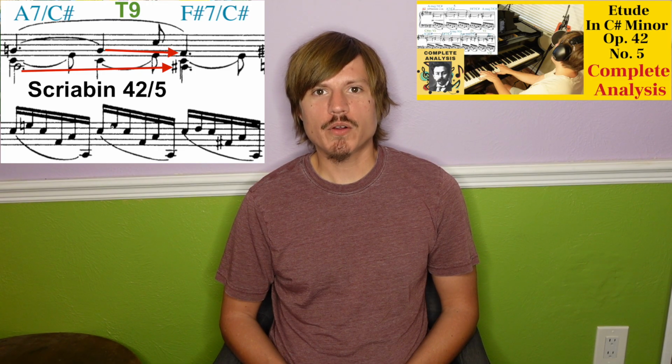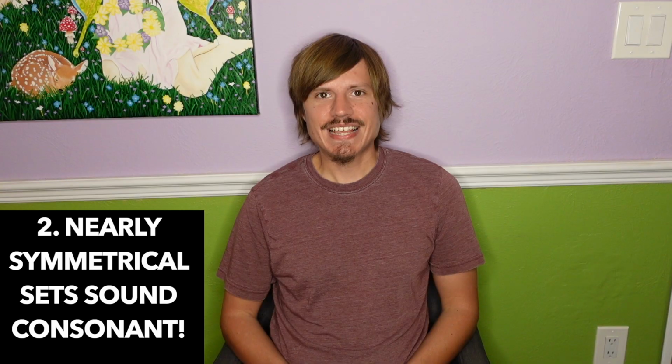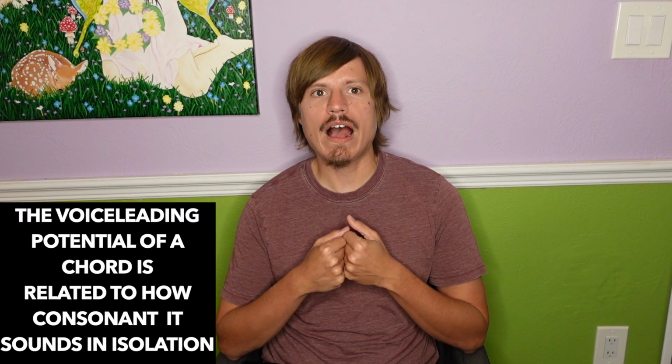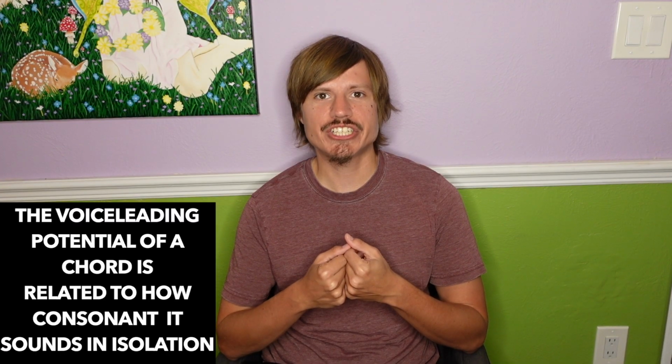There are so many ways to apply this concept in your own music, which we'll be demonstrating in the next episode with examples. The other big takeaway is that nearly symmetrical sets sound consonant. They're some of the most prominent sets used in music. It's hard to say exactly why, but this seems to suggest that the voice leading potential of a chord in some way relates to how consonant it sounds in isolation.